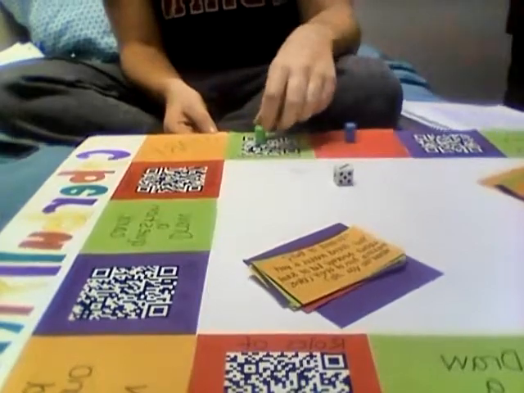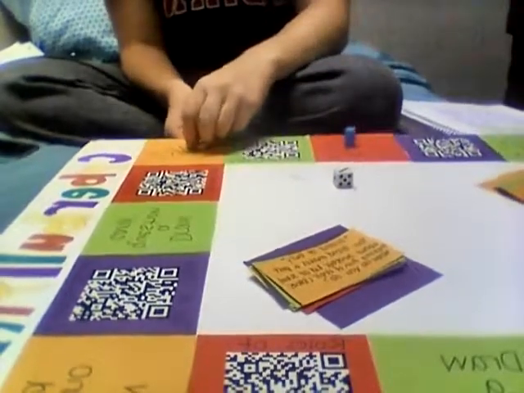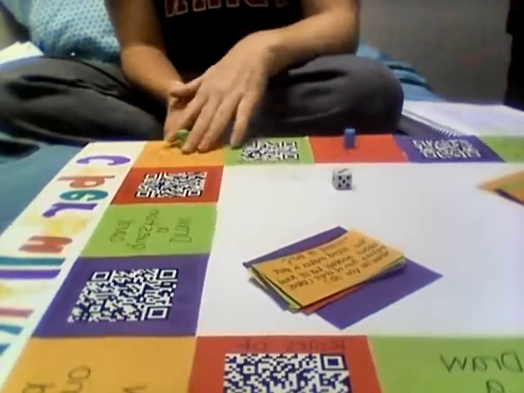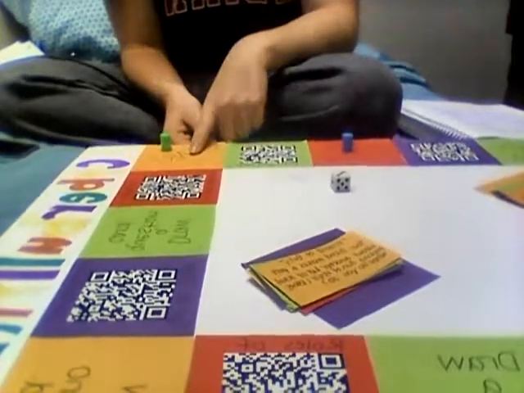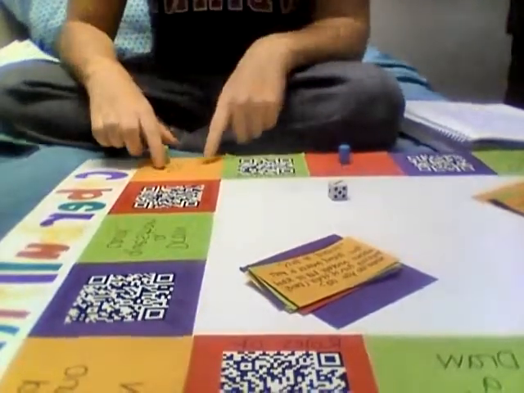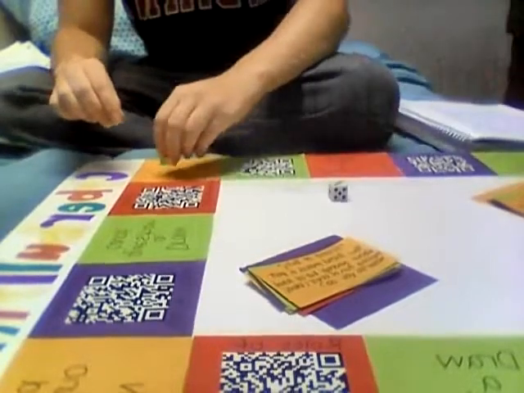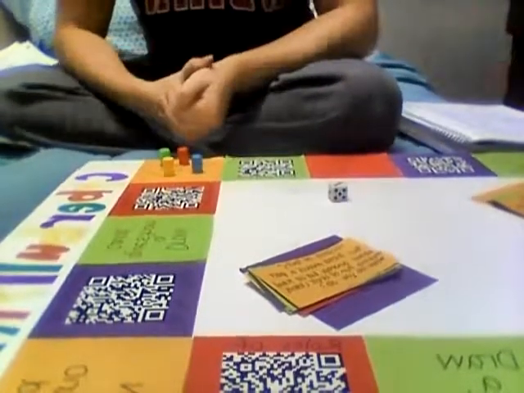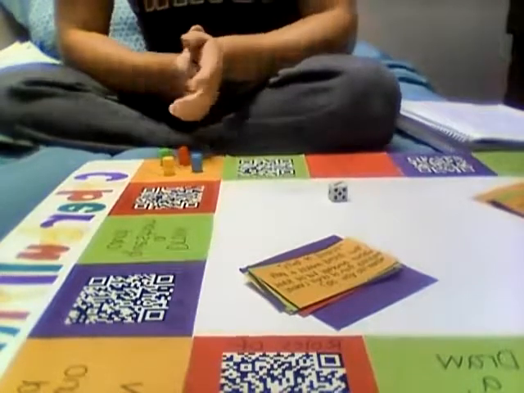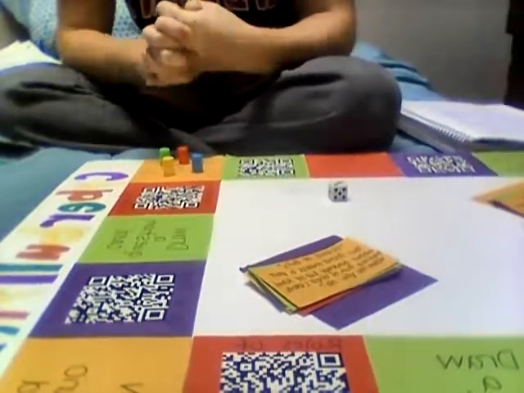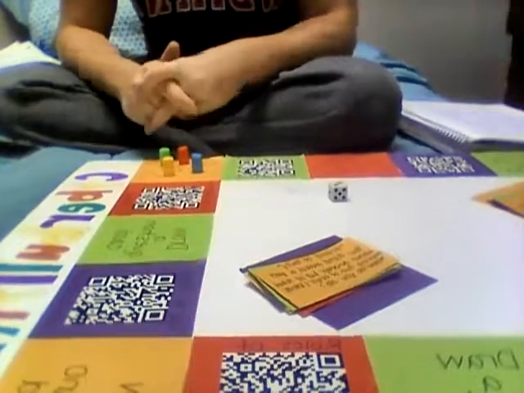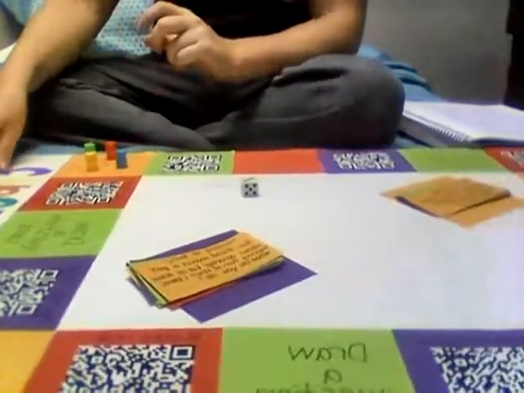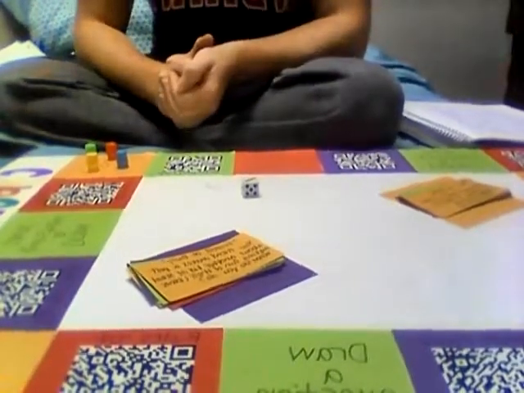Now, once I land on the start, I'm there for good. I stop playing the game, and I wait until everyone else lands on the start. Once everyone is back to start, all the players are back over here. That means that the game is over, and you will tally up all the points for each player, and whoever has the most points at the end of the game wins. And that is how you play the cyberbullying awareness game.